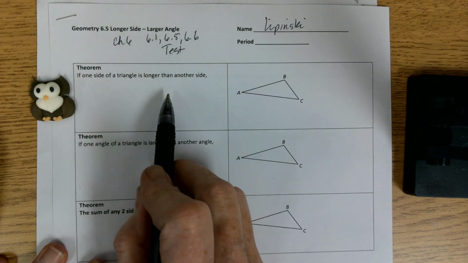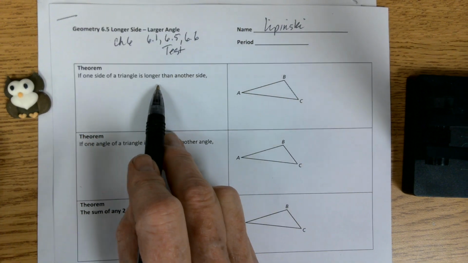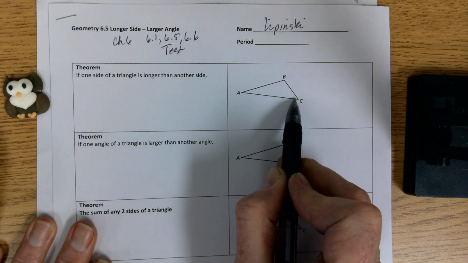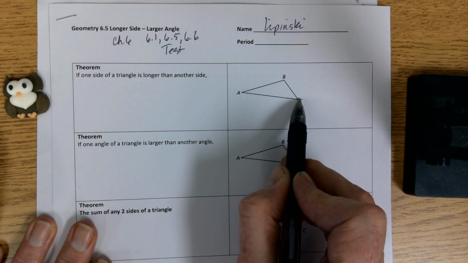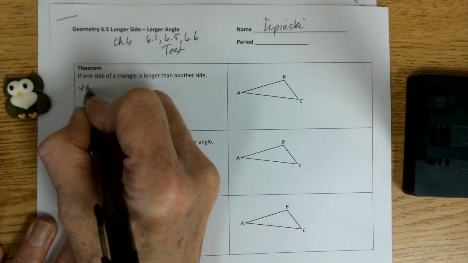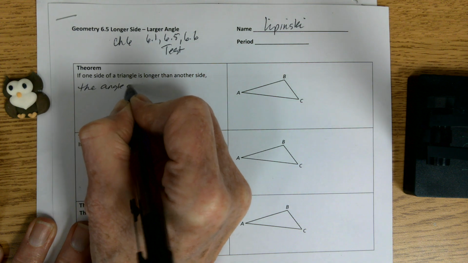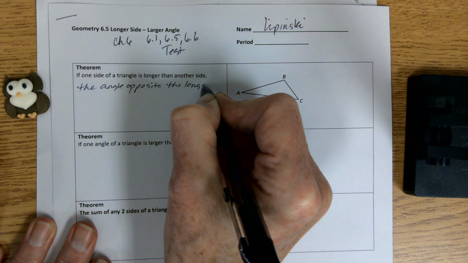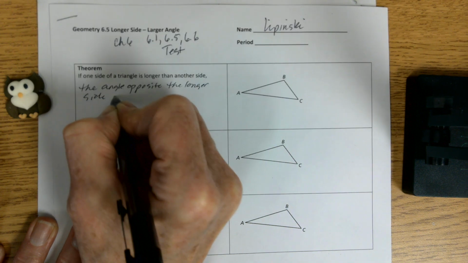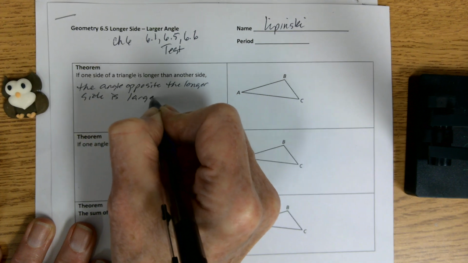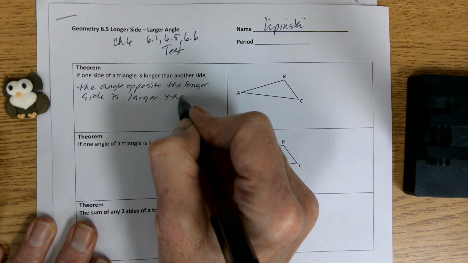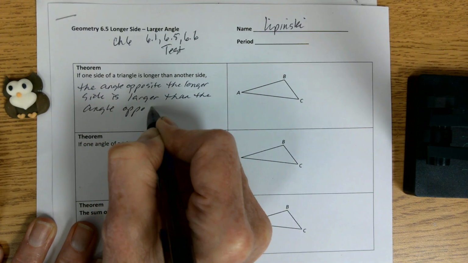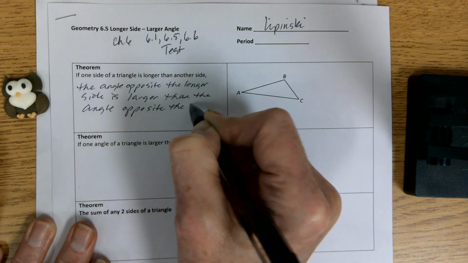We're going to talk about triangles today and how the sides and the angles are related. Okay, if one side of a triangle is longer than another side, then the angle opposite the longer side is larger, okay, than the angle opposite the shorter side.